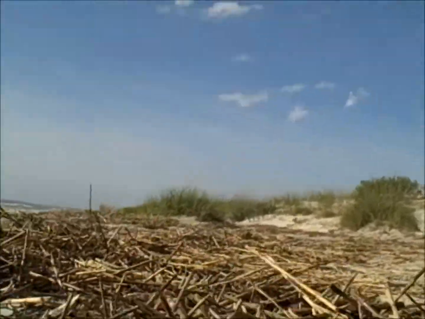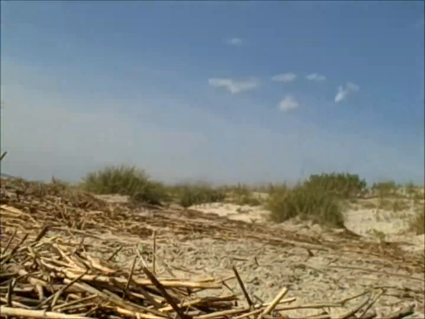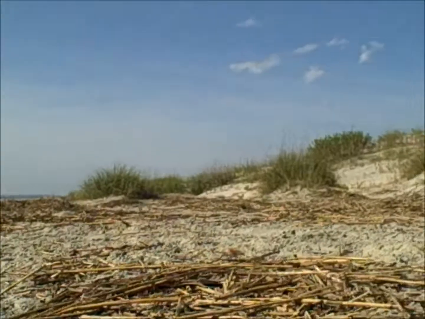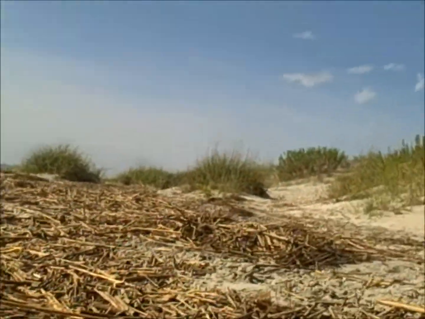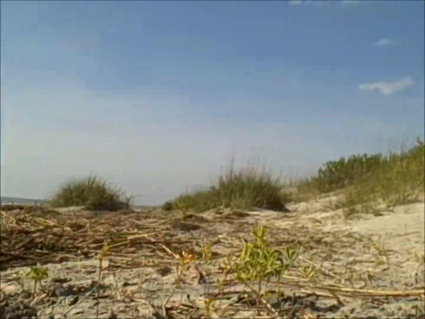When sand begins to accumulate on an existing rack line, vegetation then begins to grow out of the sand. The vegetation acts as an anchor for windblown sediment and provokes continuous dune growth.